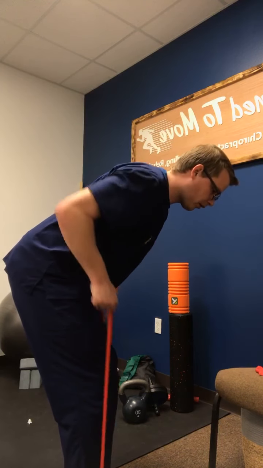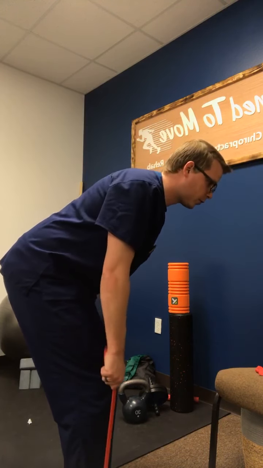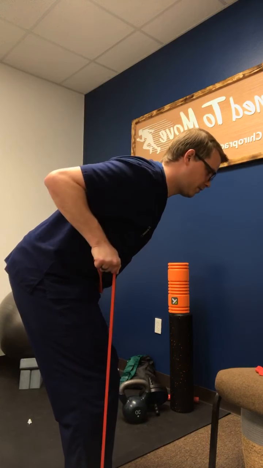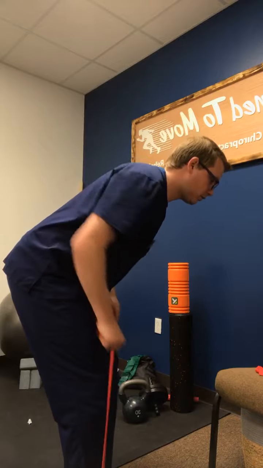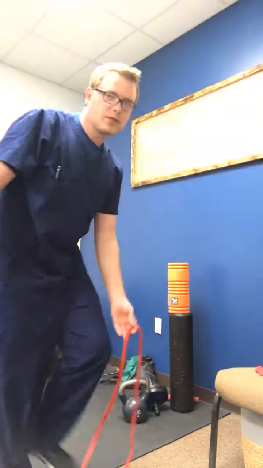I love this bent row because it really gets in there. It forces you to learn how to hinge your back muscles a little bit and focuses on getting that retraction of the shoulder blades. You do that 10 reps, 3 sets. That's a really great one for prevention.